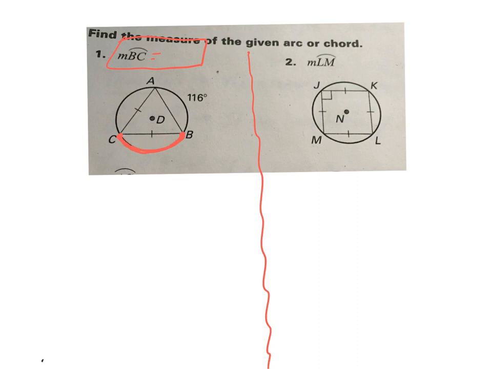Now what the theorem says is that then the arcs are also going to be equal to each other. So arc AC is going to be equal to arc BC. So those two arcs are equal. So we just have to put that together with the fact that if we add up all of the arcs for the full circle, they would add up to 360 degrees.